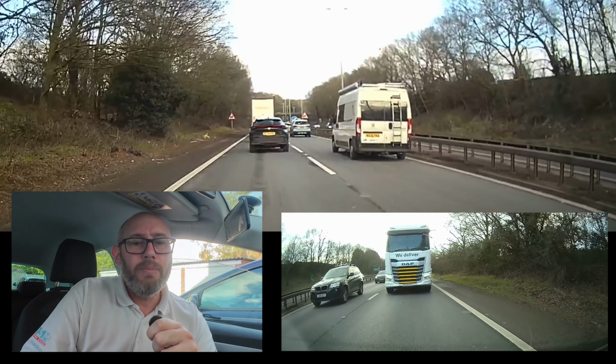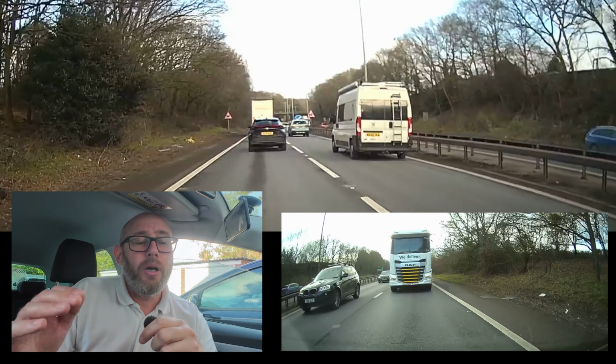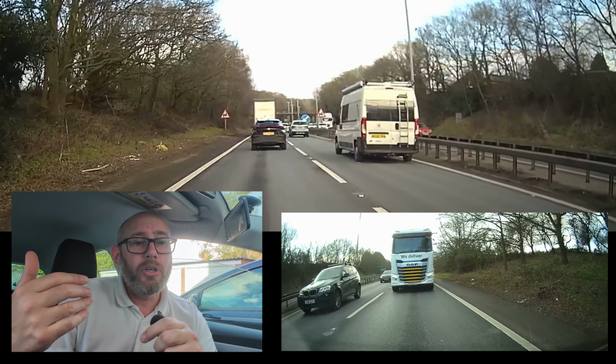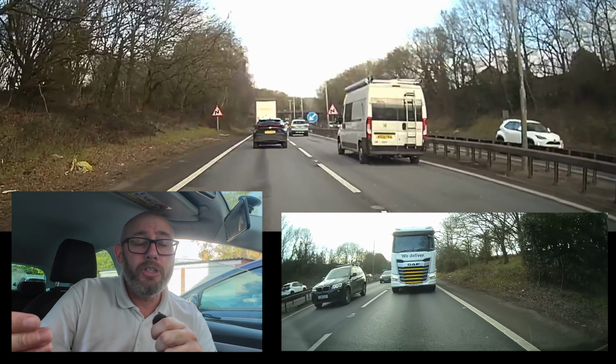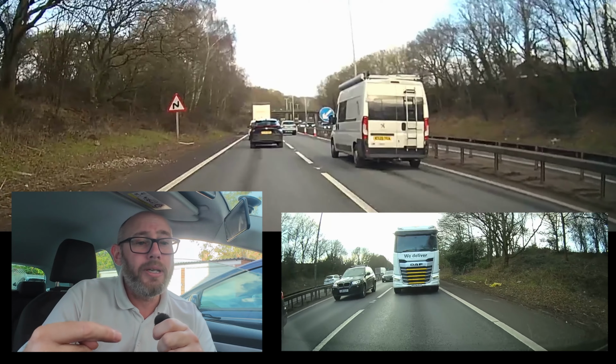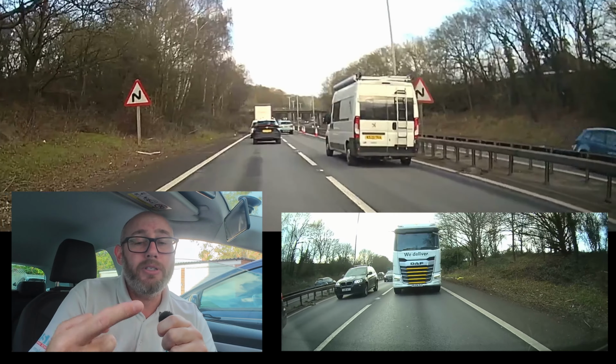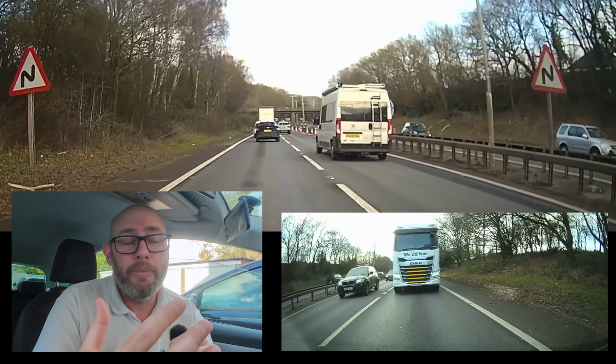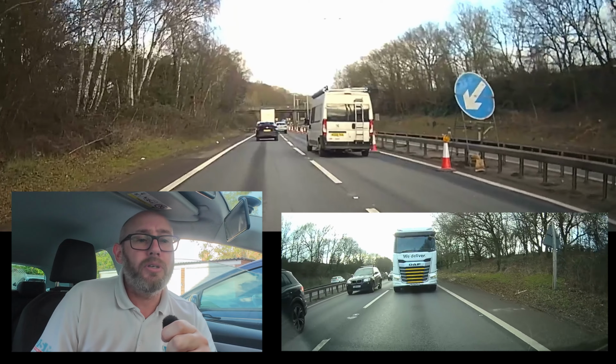So I've got the keep left or move left arrow up there on the right. So I'm now starting to see that that lane is fully finishing. I'm increasing my gap very slightly, but I'm not actually slowing down. A lot of the gap is being produced by the traffic speeding up in front because they've done their merging now. So that traffic is now starting to move.